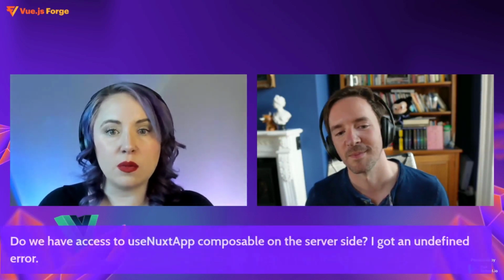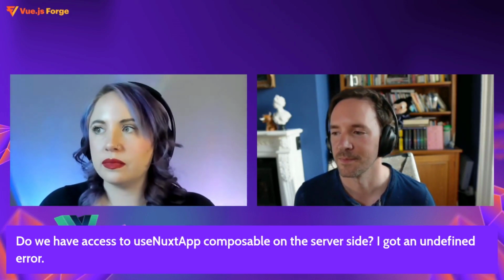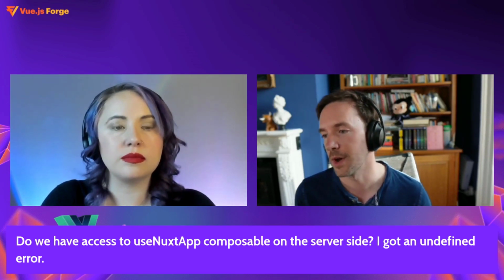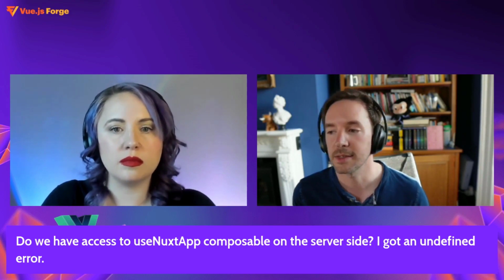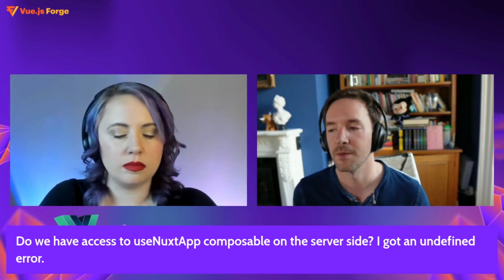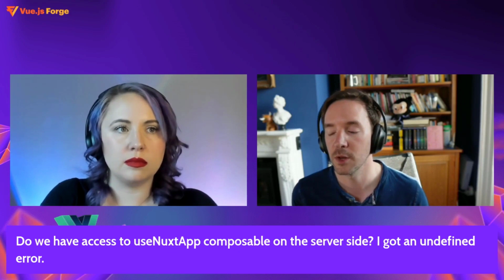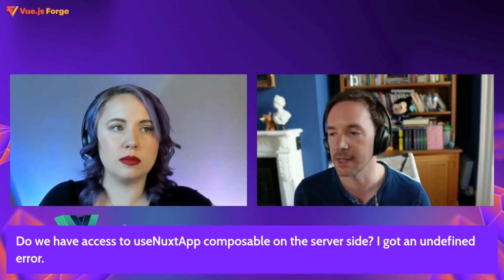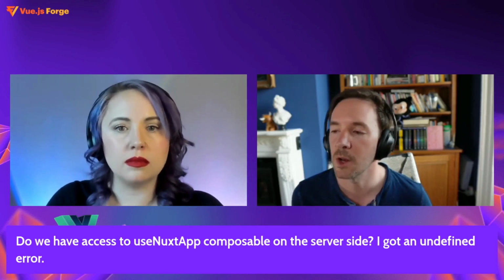And just a few more questions. Do we have access to use Nuxt app composable on the server side? They got an undefined error. No, you don't. So useNuxtApp is a thing that only exists in the Vue part of your app. So it exists on the server side of the Vue part of your app, in other words, when you're rendering a server response, an SSR response, you have access to it, but only in the Vue part.